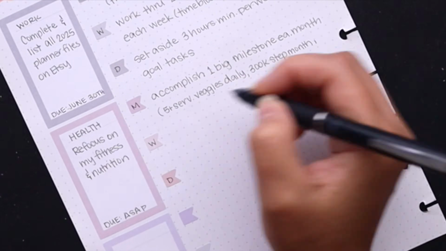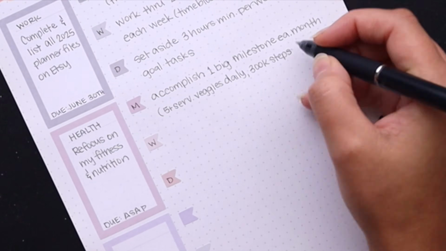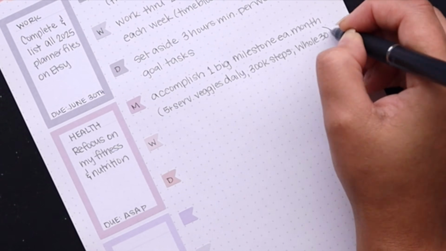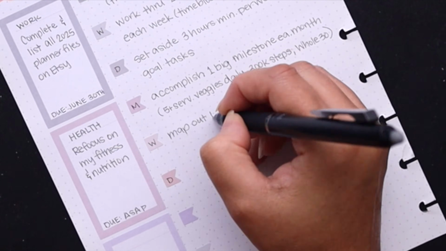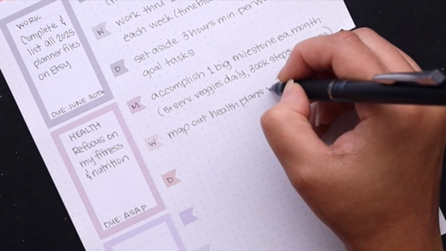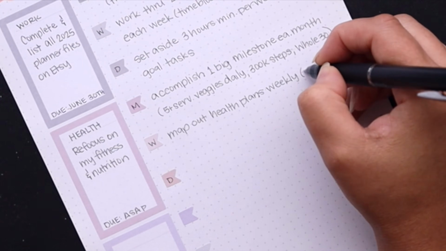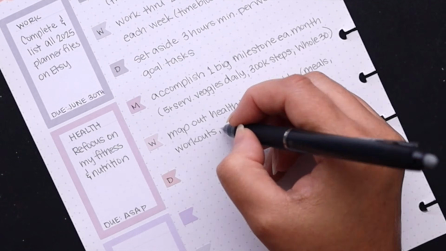So I want to just refocus, get back to where I was at mid-March, and then also set some bigger goals for myself. So for my monthly goal, I have to accomplish one big milestone each month with 5+ servings of veggies daily, building up to that. 300K steps within 1 month is another goal. And then also to complete a round of Whole30, which is a diet to kind of reset your health and nutrition.